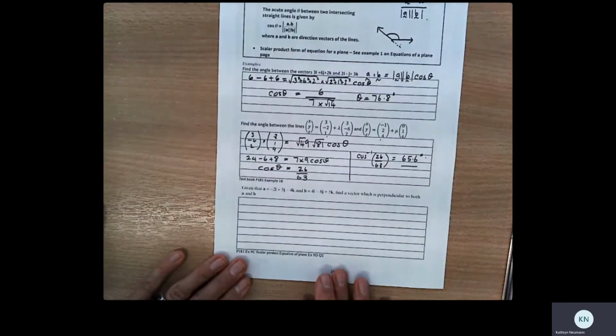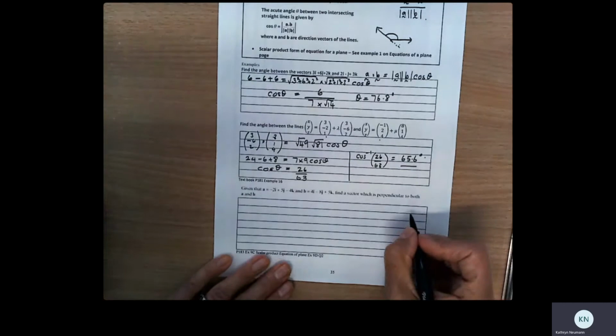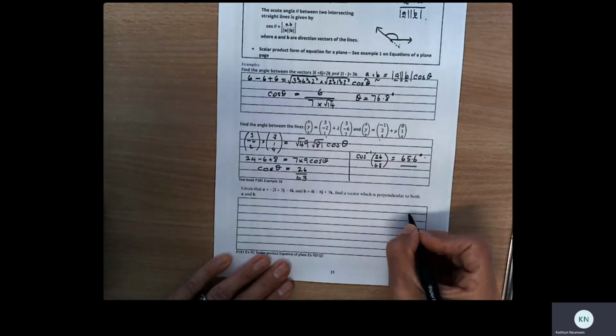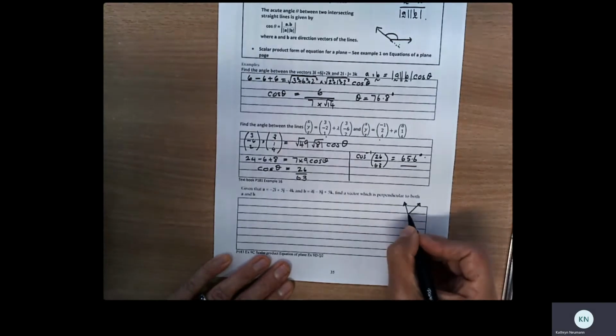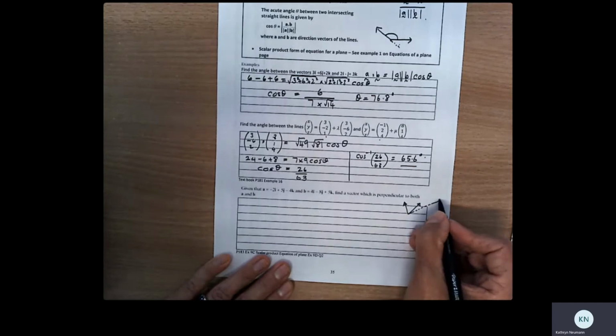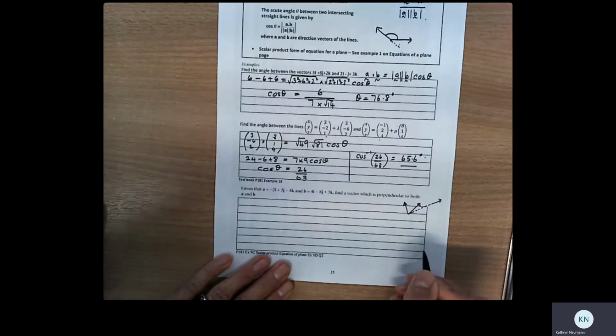Right, the last use of it here is to find one vector that's perpendicular to two other vectors. This comes in very useful when you go on to do further vector work, in particular finding equations of planes. So if I've got two vectors like that, and I want to find a third vector that's perpendicular to both of them, so I can draw that going back that way. I want to find one vector that's perpendicular to two that I've got already. Then I can use the dot product to do this.